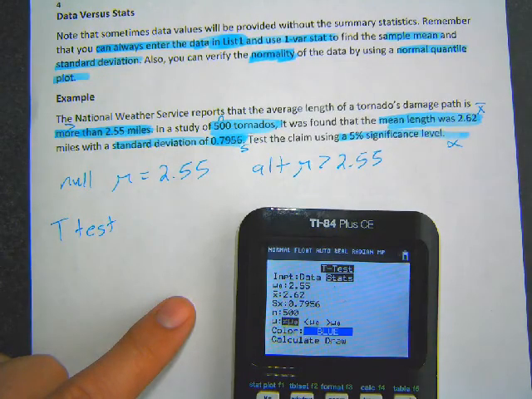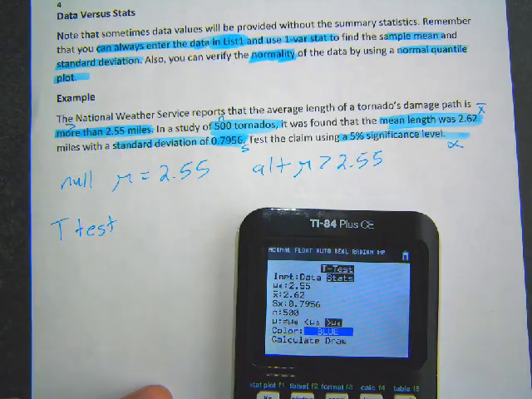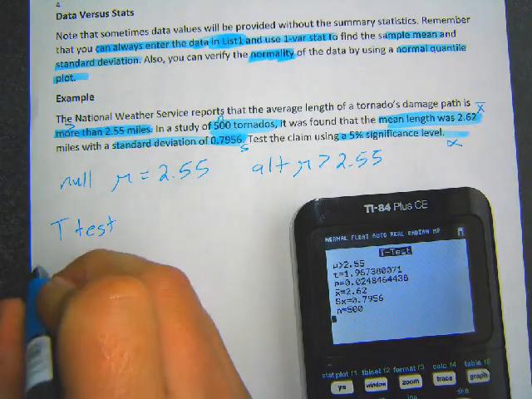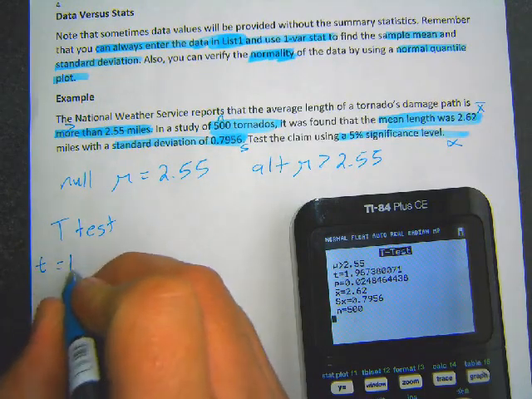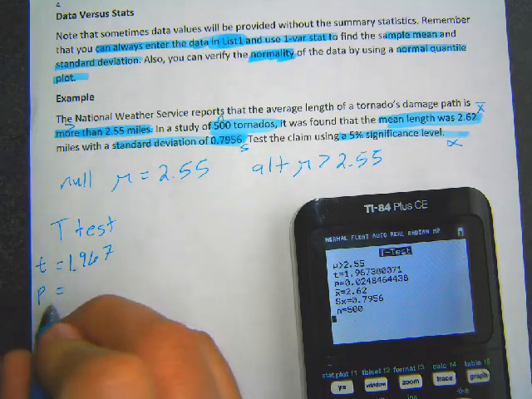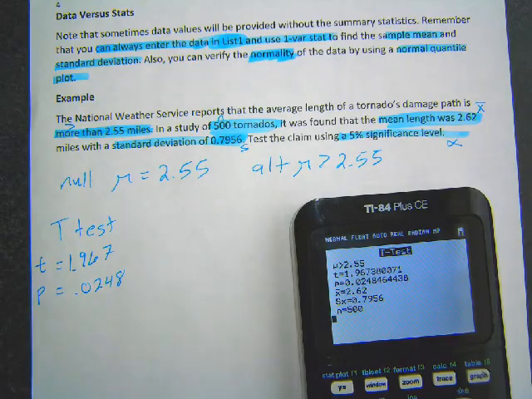They had a lot of tornadoes they tested. And then we're doing a greater than test because we're looking for more than 2.55 miles. Okay, calculate that and see what we get. We get a test statistic T of 1.967. We get a p-value of 0.0248. And then again, the rest of the stuff is stuff that we already know. That's what we put in, just making sure we typed it correctly.